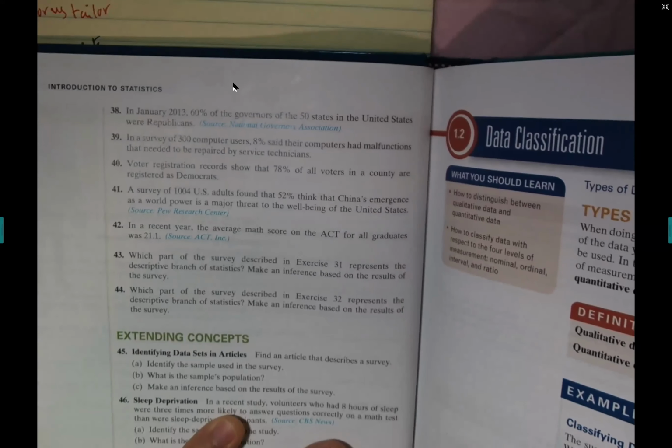38, last one. In January 2013, 60% of the governors of the 50 states in the United States were Republicans. Parameter. The 60% represents a parameter because I'm talking about all the governors. What portion of the governors were Republicans in the US? Okay. Very good. Let's go to quantitative versus qualitative data.